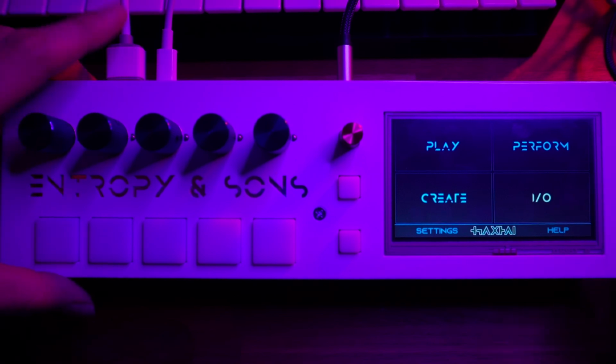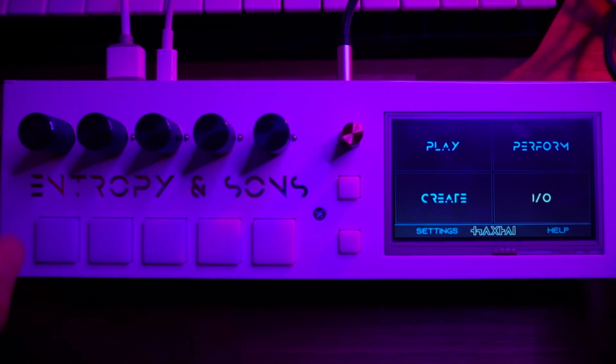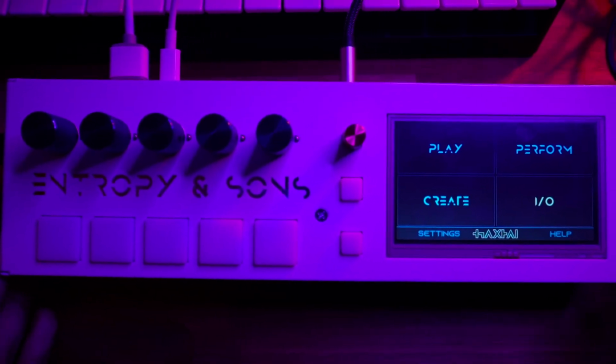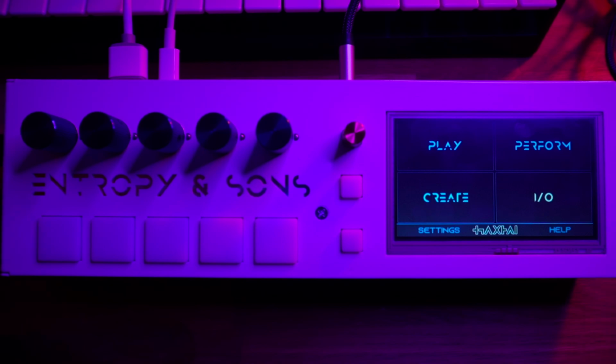So first of all, we have an HDMI display plugged in, power, an audio cable, and a video camera is also plugged in. And as always, we've updated the synth to the most recent software version. So let's get started here.